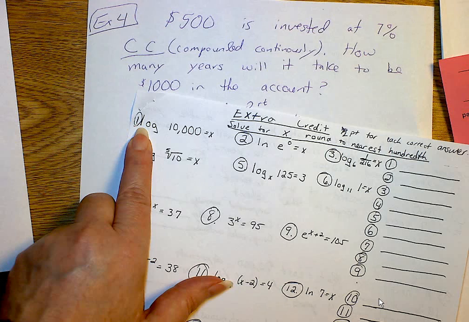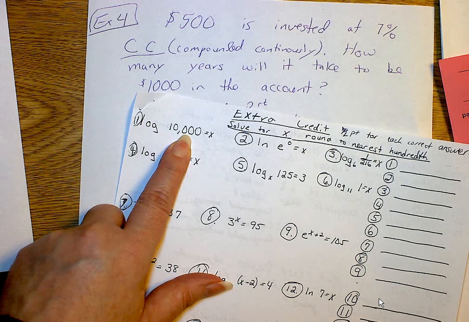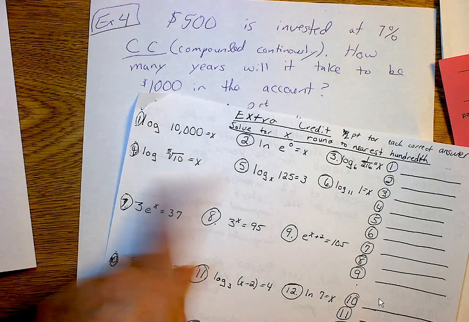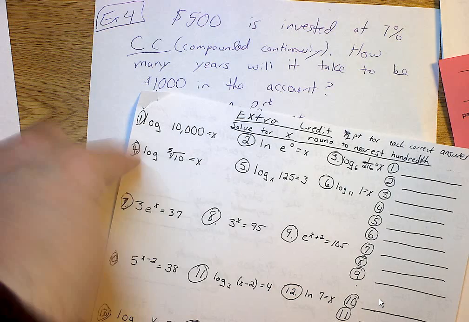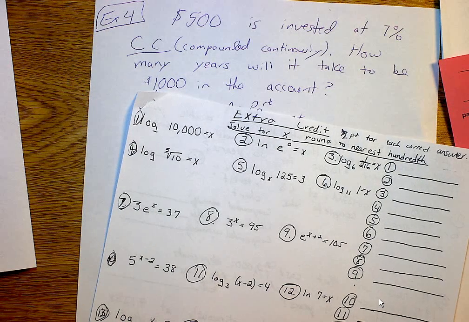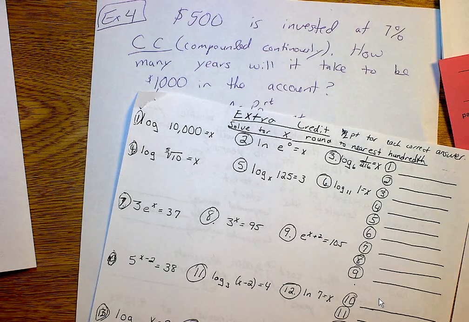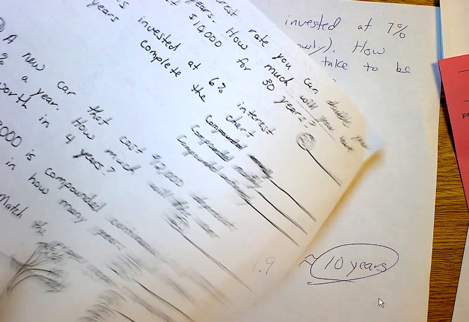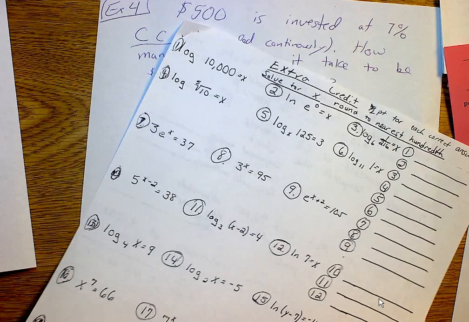Like, for instance, the first one, log of 10,000, all you have to do is put it in your calculator and take the log of 10,000. So you just throw these into your calculator. So some of these are very easy. I feel a lot of them should be. So that's your first thing that we have. And this is due on Monday. All right, so you have the weekend to do it.